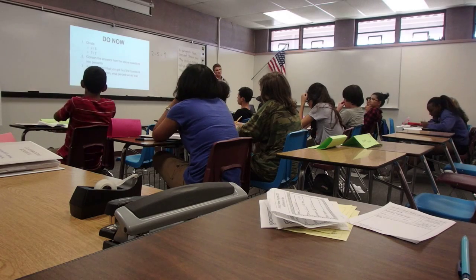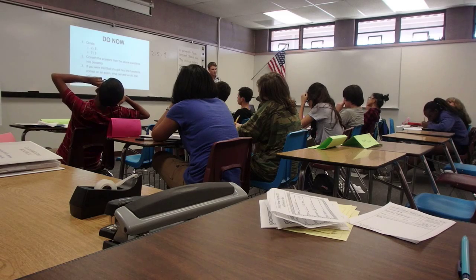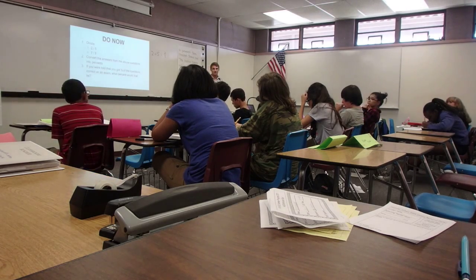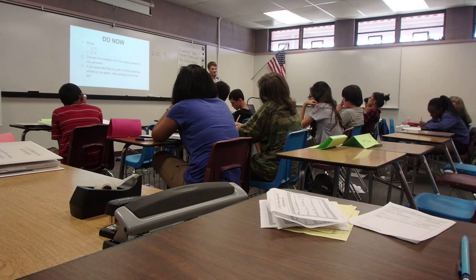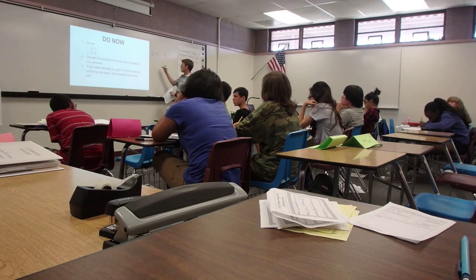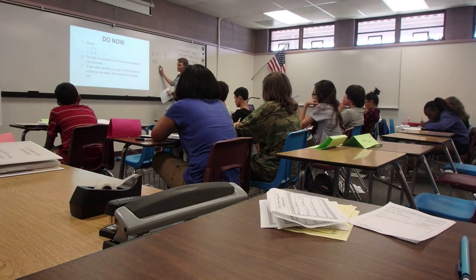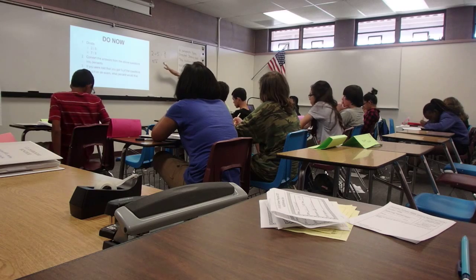So what was your first step when you solved this problem? I put the numerator inside the box and put the denominator on the outside of the house. Okay, so they put the denominator on the outside, numerator on the inside. Do we agree? Cool. Now, what was your second step?